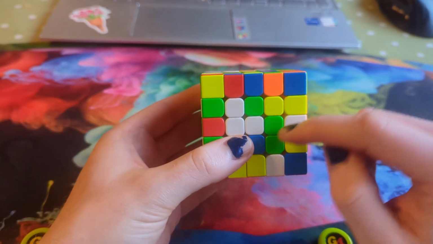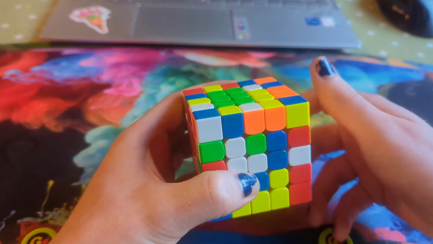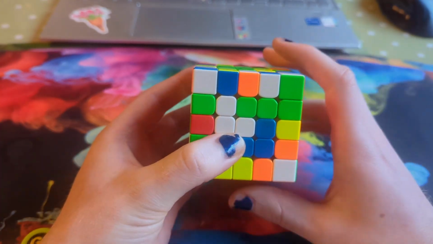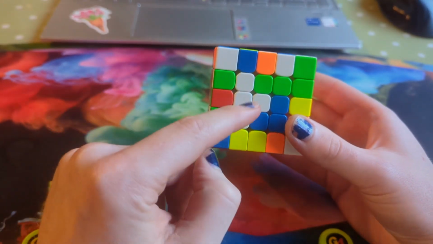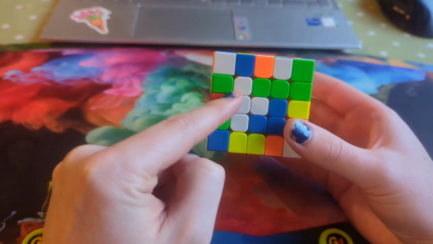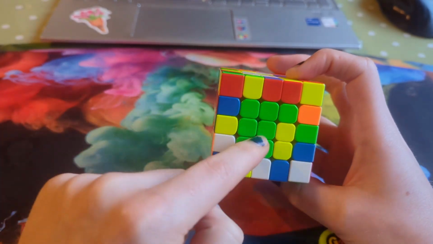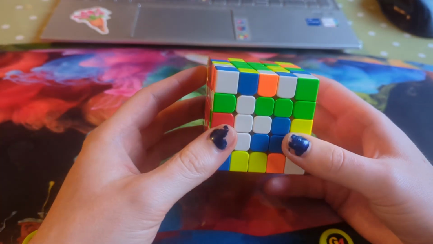So as I'm doing this, I'm going to immediately come back and pair those two pieces up like that. That showed me the other green piece, which is here. And I know from this angle that I'm not going to solve white as my fourth center, because green, if it's on the front, white would be on the bottom, and that's not what we want.